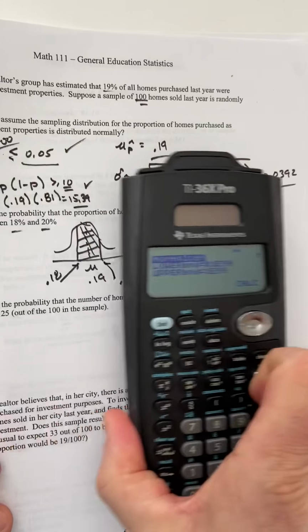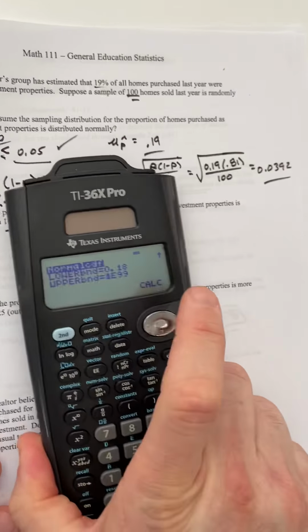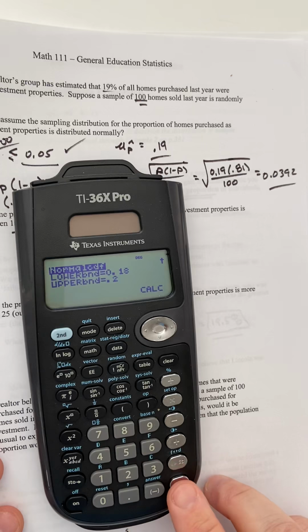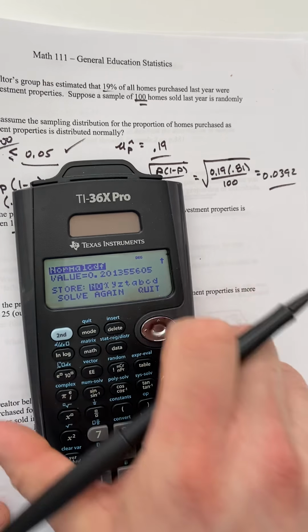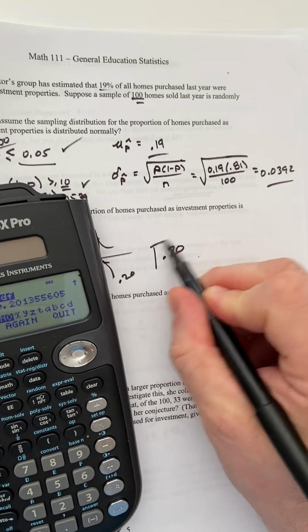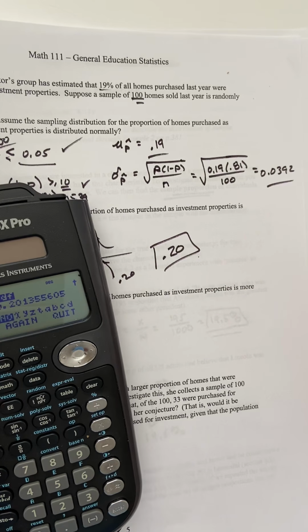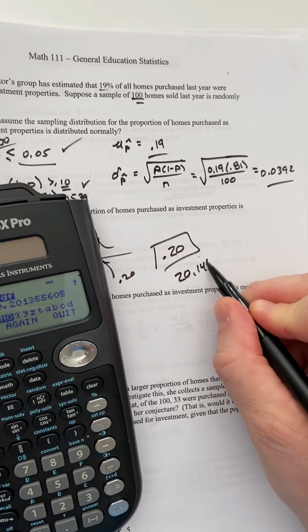We want the lower bound and the upper bound. So the lower bound, 0.18, and the upper bound is 0.2. Hit it. We get 20%. We can convert that to 20.14%.